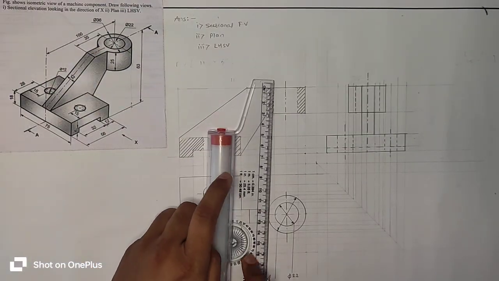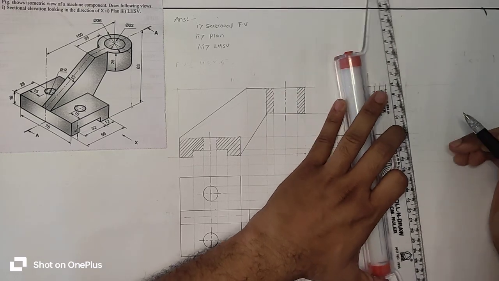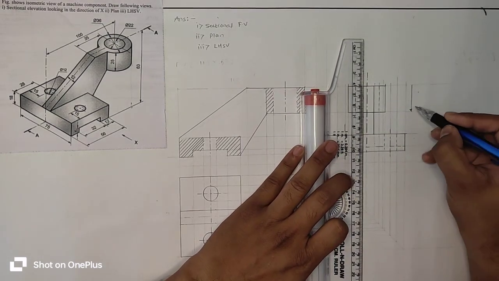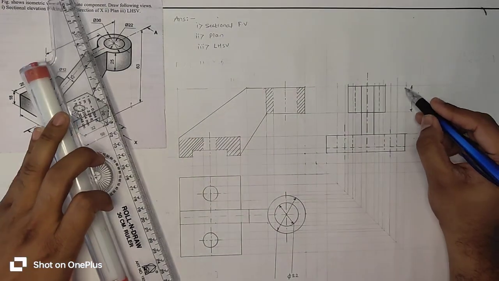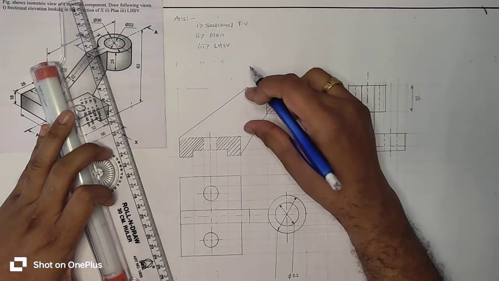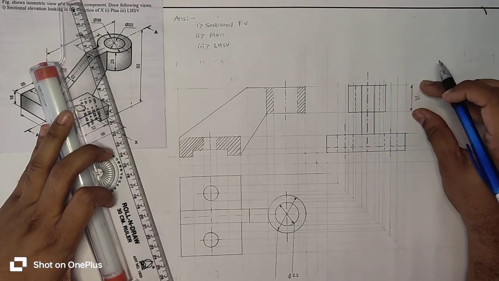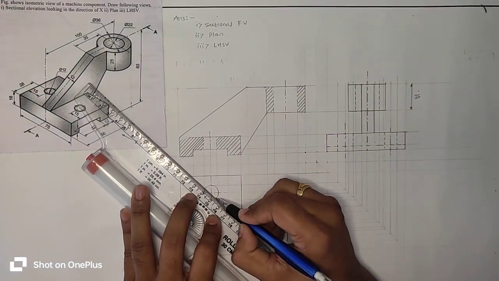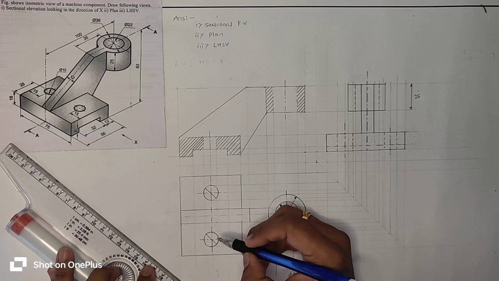Then this 25 mm depth is visible here in left hand side view. We can draw this 25 mm here also or in front view also, but it is clearly visible in left hand side view, so I draw it. Then this circle diameter, the whole diameters are 12 mm.